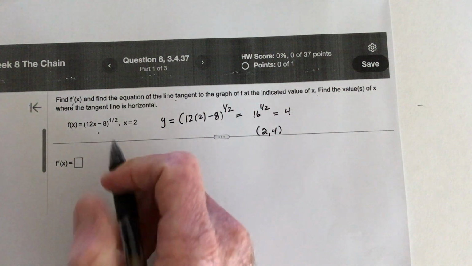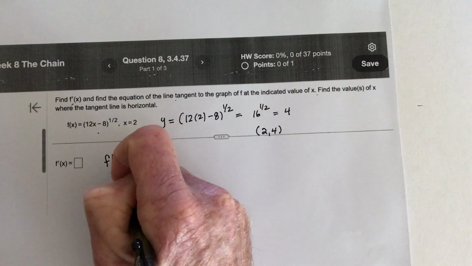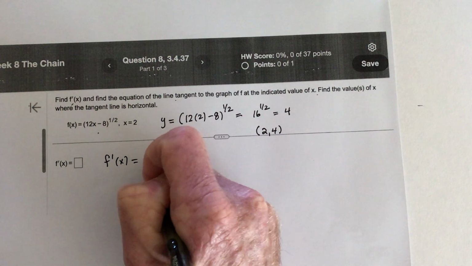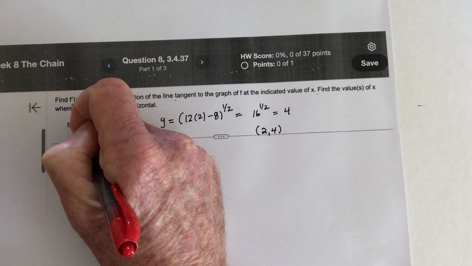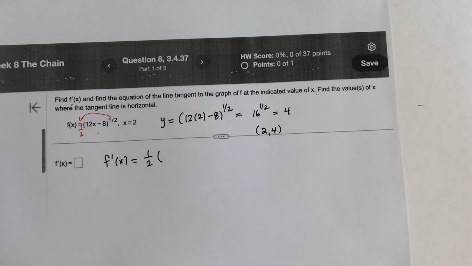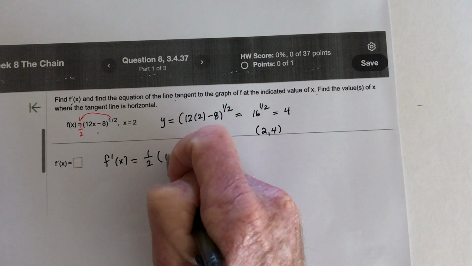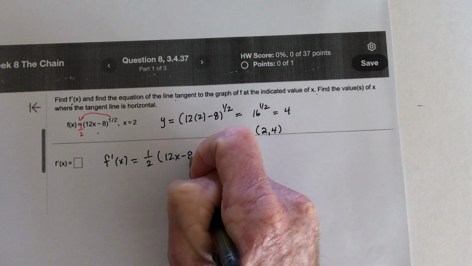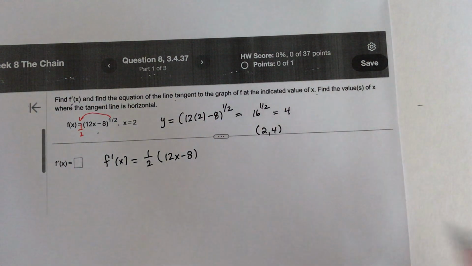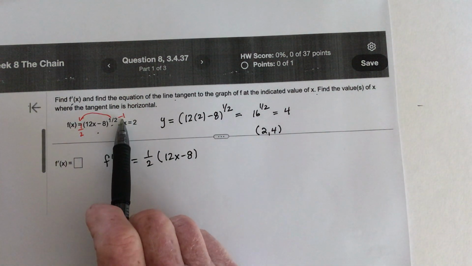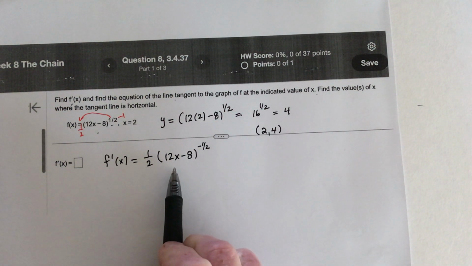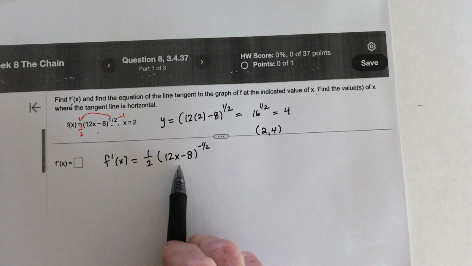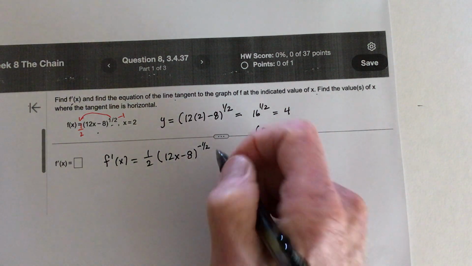Now take the derivative. So f prime equals, so again using the power rule, take the 1/2, put it in front and multiply. And for right now, the 12x minus 8 just stays there. And then subtract 1 from the exponent. And a 1/2 minus 1 will be a negative 1/2. And now for the chain rule. So take the derivative of this 12x minus 8. And the derivative of 12x is 12.